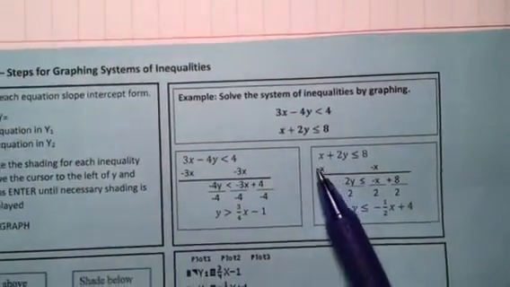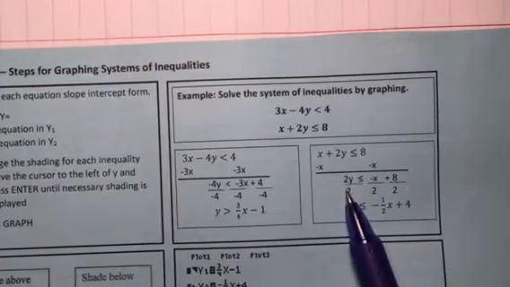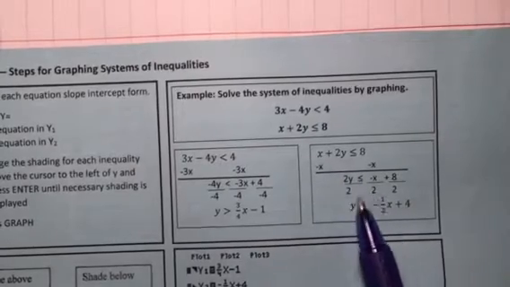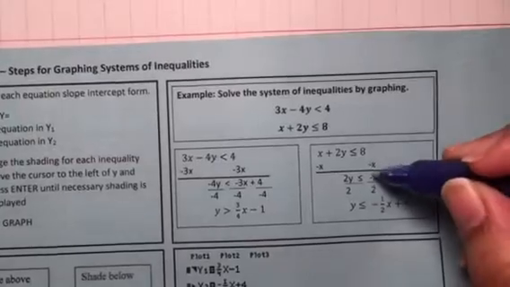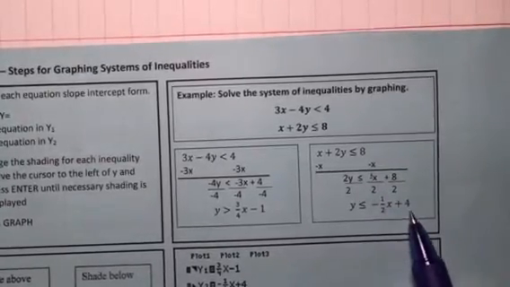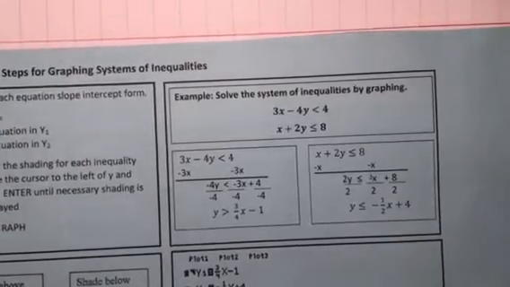Here again, we move the x, change the sign, divided by the number in front of the y, so the y is +2. So everything got divided by 2. So remember, there's an imaginary 1 right here. So -1 divided by 2 is just -1/2 plus 4. Okay, so now this is the new part.